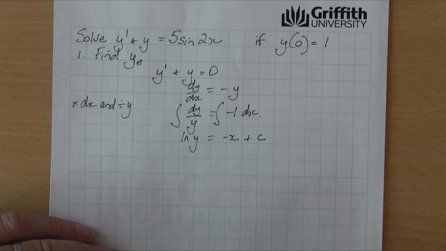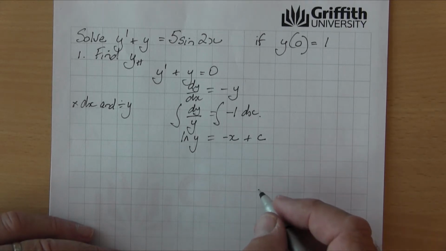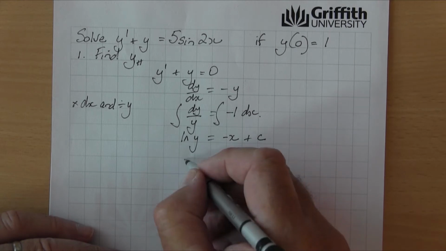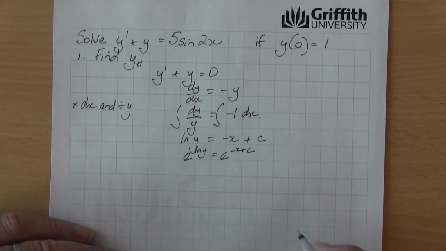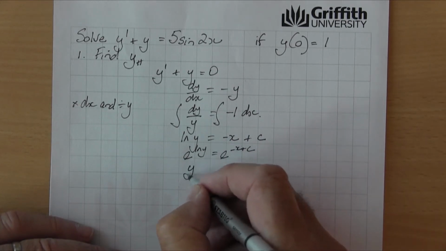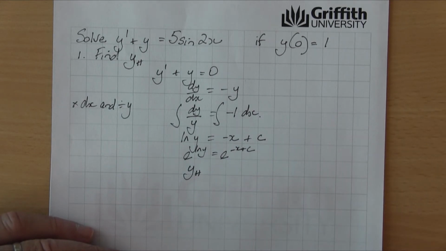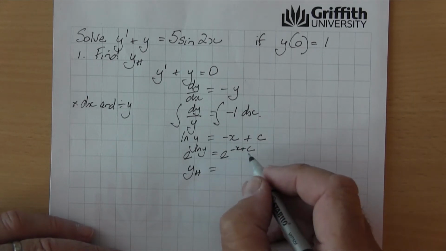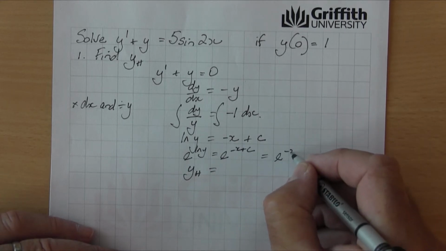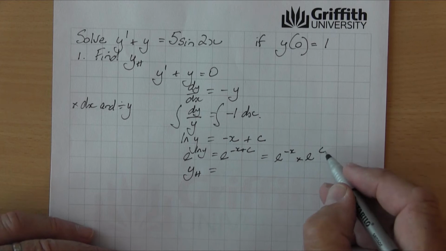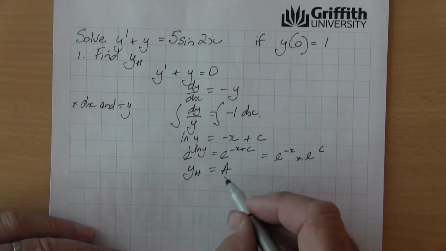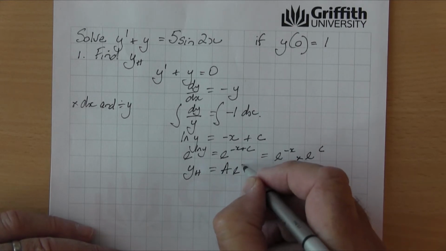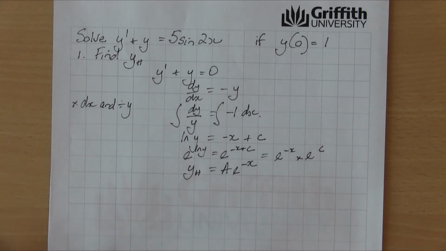c. Take exponentials of both sides, and we get e to the ln y equals e to the minus x plus c. e to the ln y is just y, so our homogeneous solution is equal to, that can be expressed as e to the minus x times e to the c. Now e to the c is a constant, so we can replace that by a letter, we'll call it a. So e to the c is equal to a, giving a e to the minus x.